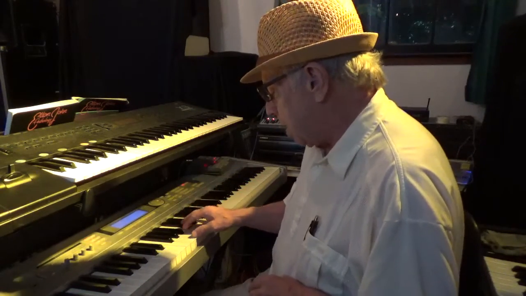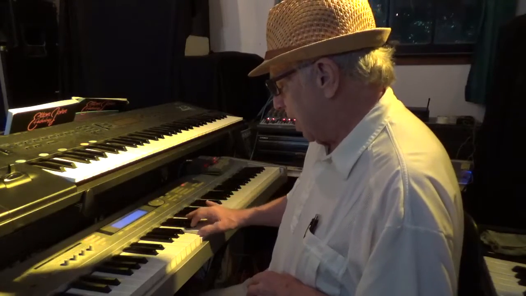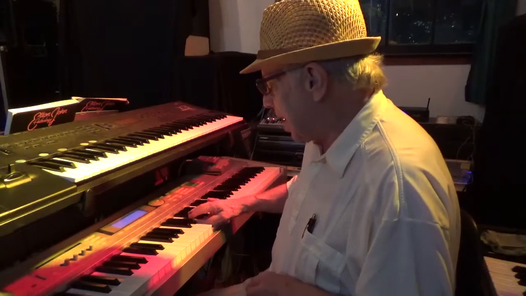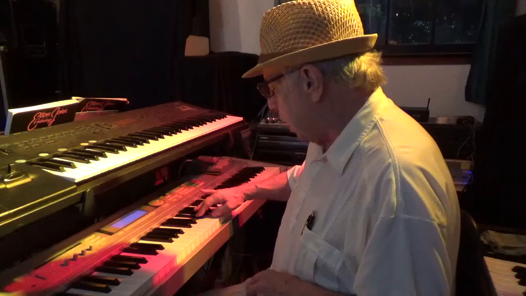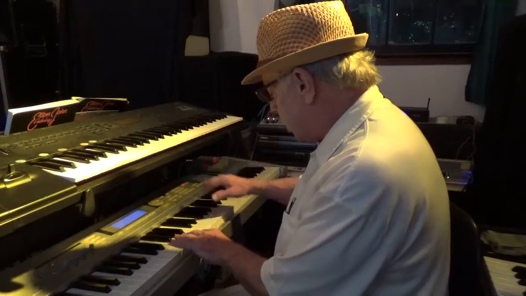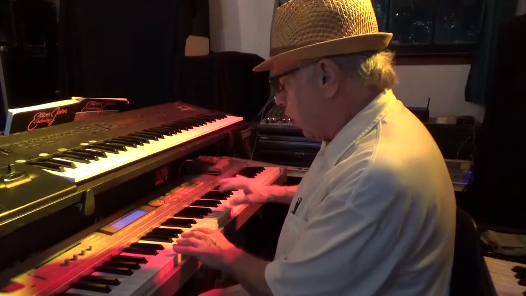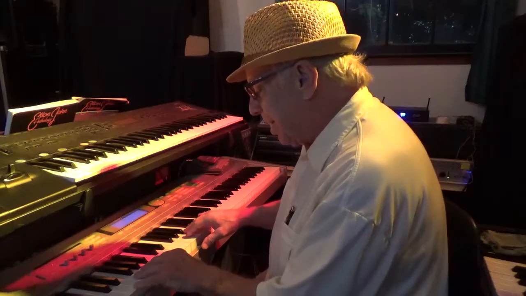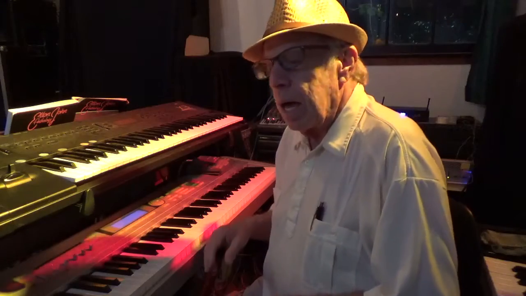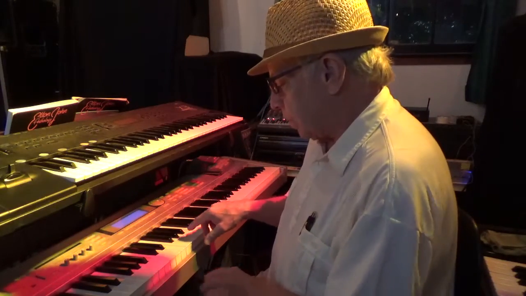Starting on A sharp, B, C, C sharp, D, D sharp, E, F, F sharp, G, G sharp, A. From one A to the next A, whether you are ascending or descending, the distance from one note to the next note of the same name is one octave.